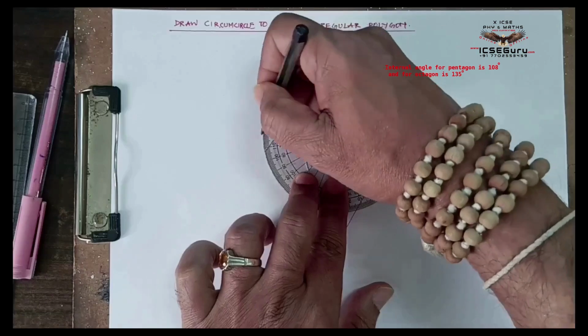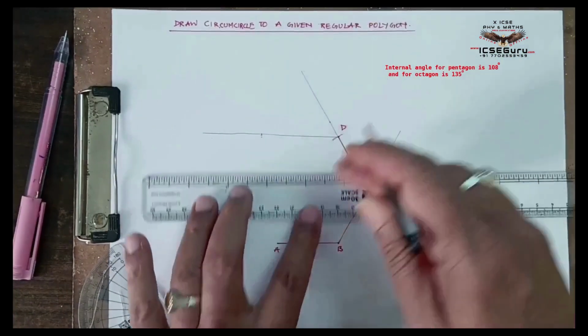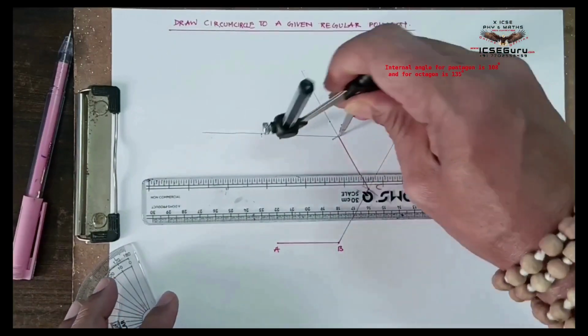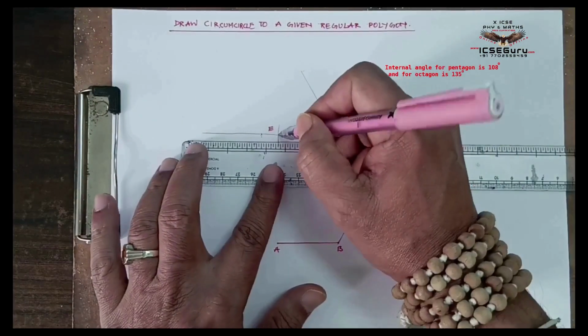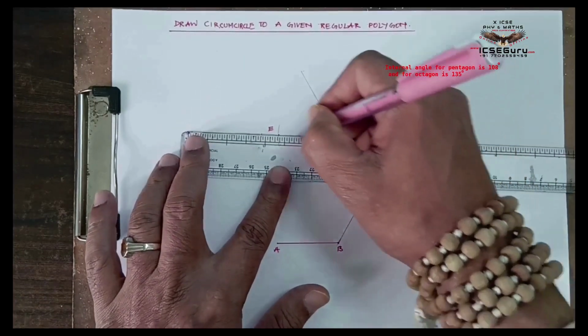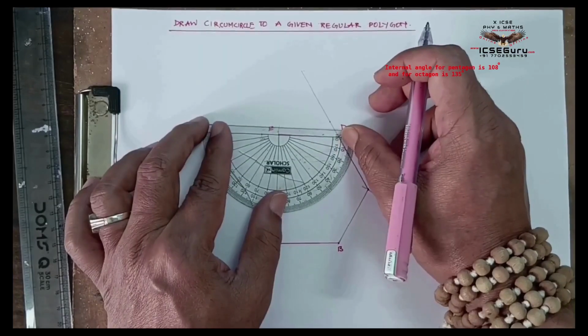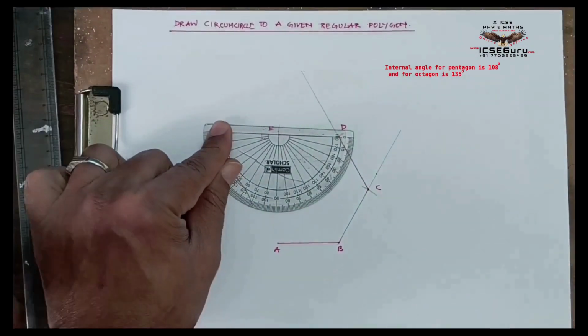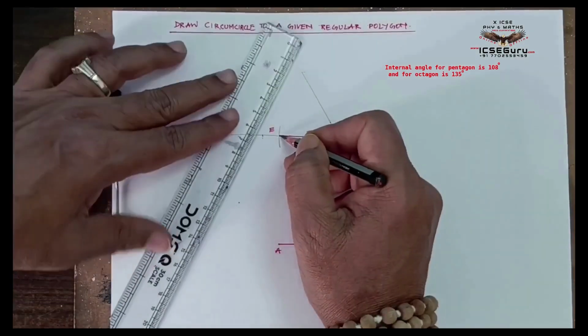In case of a hexagon, the internal angle is 120 degrees. For a pentagon, the internal angle would be 108 degrees. For an octagon, the internal angle would be 135 degrees. The remaining procedure would be the same for all regular polygons.